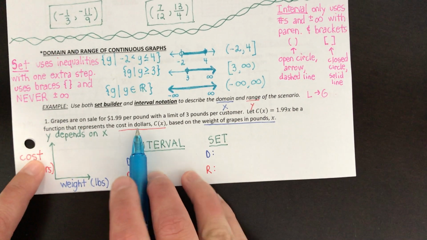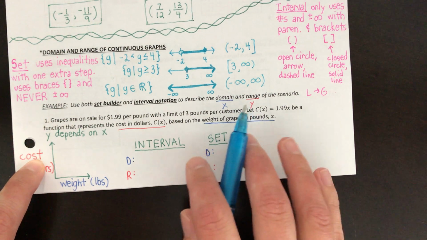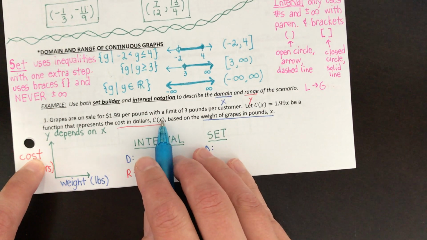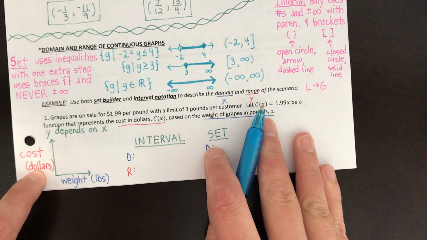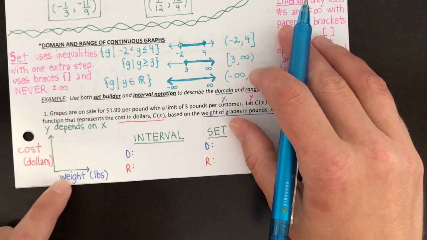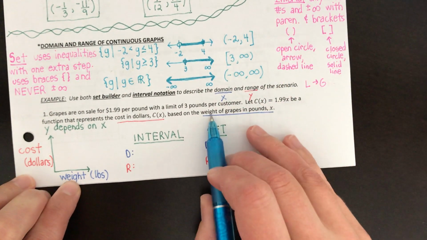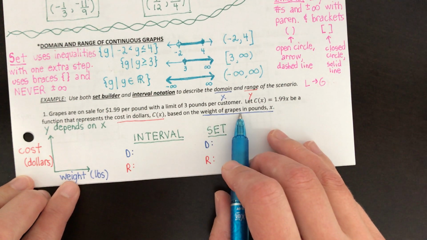So cost, that's our dependent quantity, not our dependent variable. Our dependent variable is C of x. Okay, our dependent quantity is cost. Our dependent quantity's units is dollars. Notice that's in parentheses. And then our independent quantity, or our x, our independent quantity is weight.